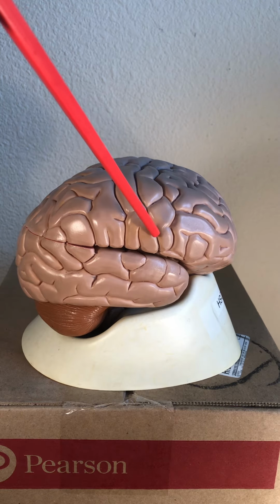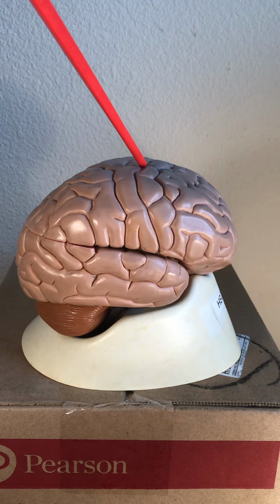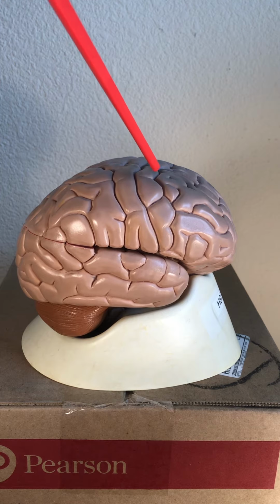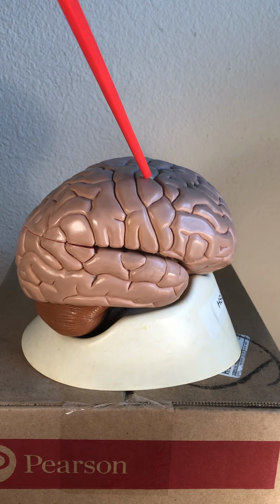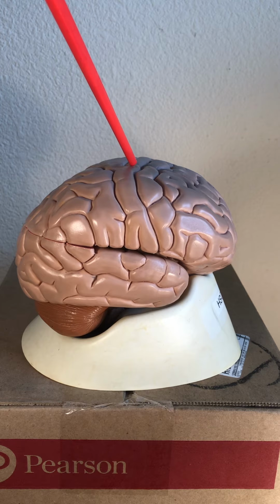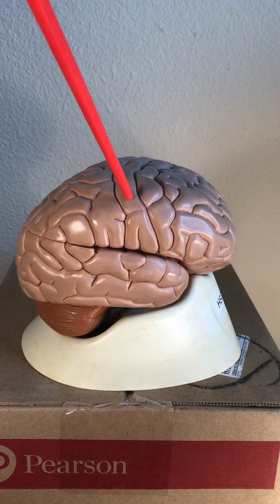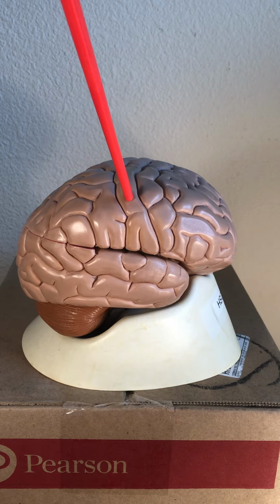That point, the central sulcus, that line right there, you have a gyrus behind it and a gyrus in front of it. This is called the pre-central gyrus. And then the one behind the central sulcus is a post-central gyrus.